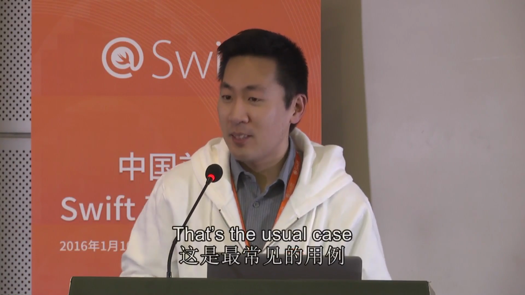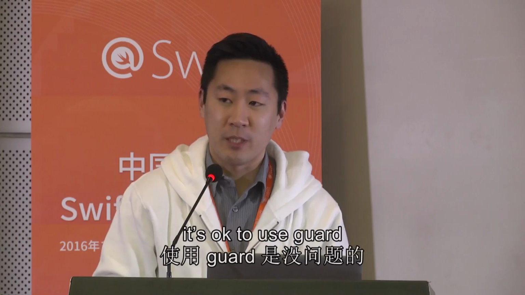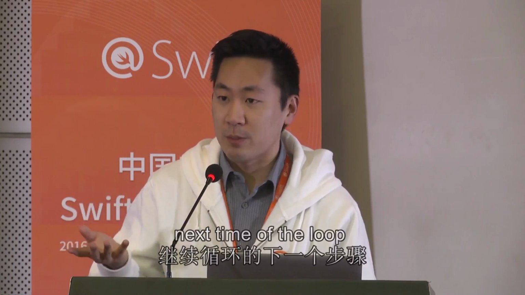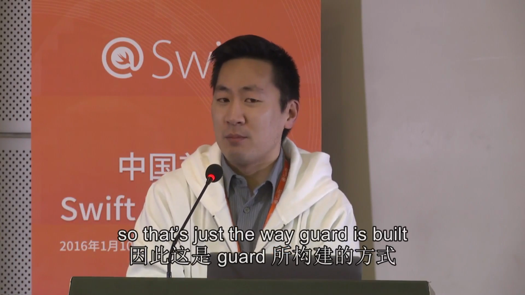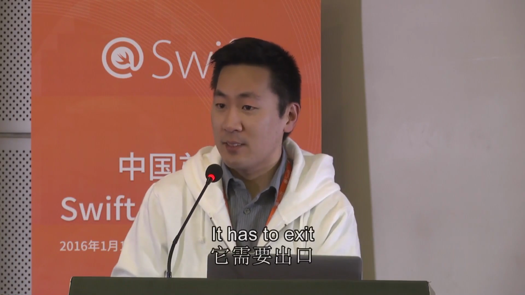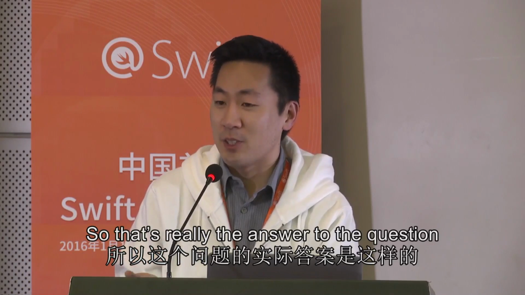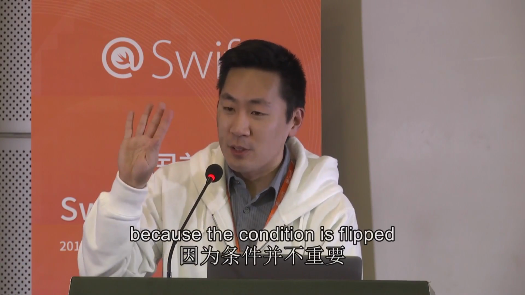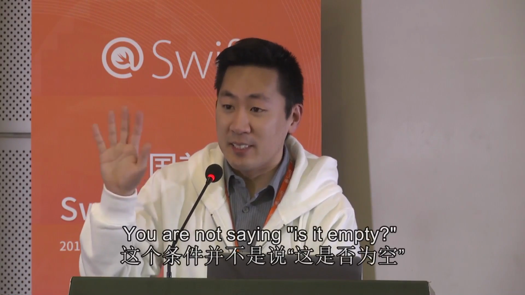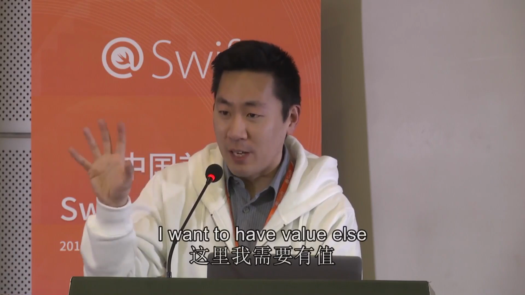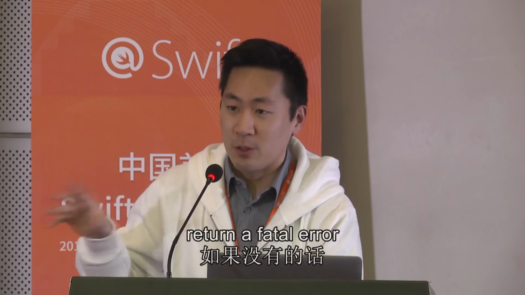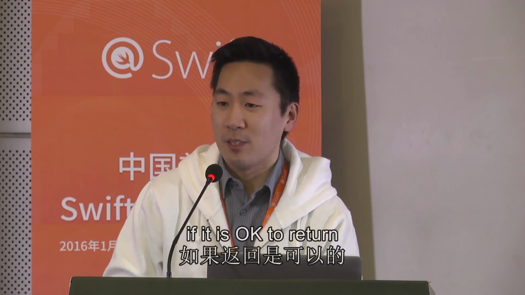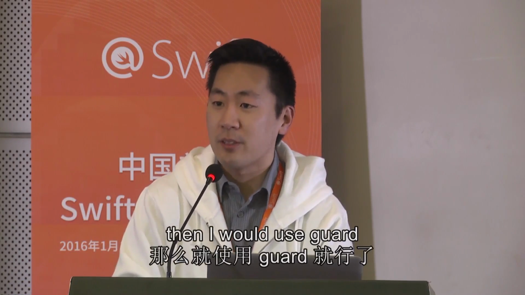That's the usual case. So I think most of the time it's okay to use guard because you just say, if there's no value, then just return or continue next time through the loop or something like that. That's just the way guard is built. It has to exit. So that's really the answer to the question. If it's okay to exit, then I would say always use guard because the condition is flipped, right? You're not saying, is it empty? You're saying, no, I want it to have a value, else return or fatal error or whatever. So I think it reads a little bit nicer. So that would be the answer: if it's okay to return, then I would use guard.